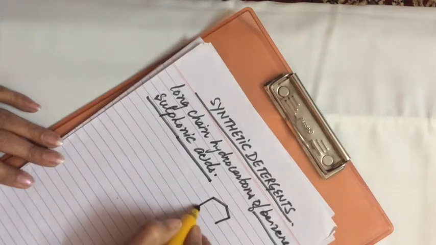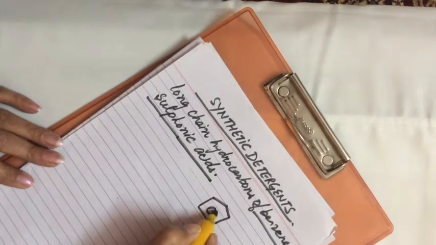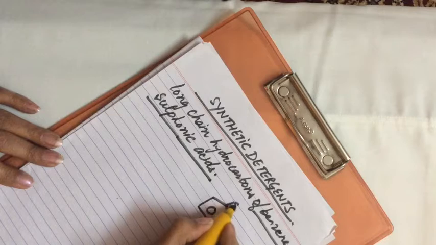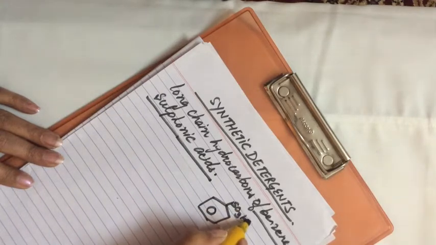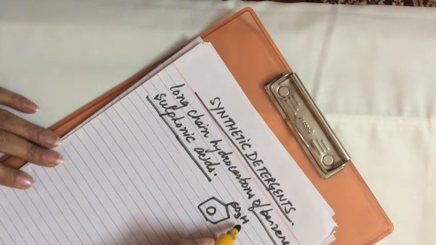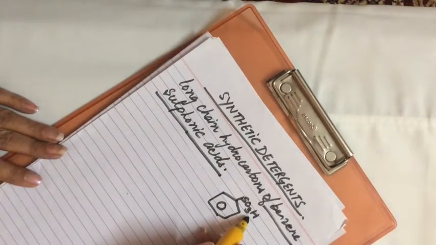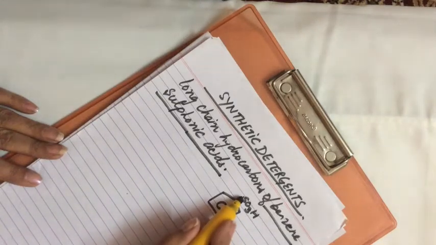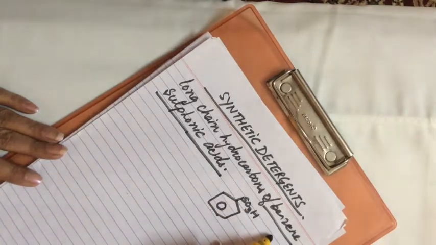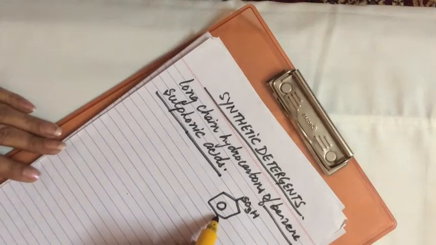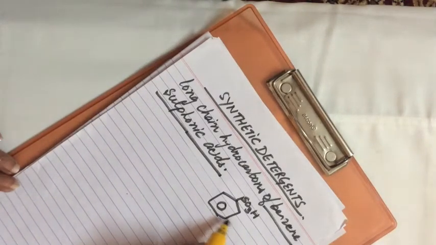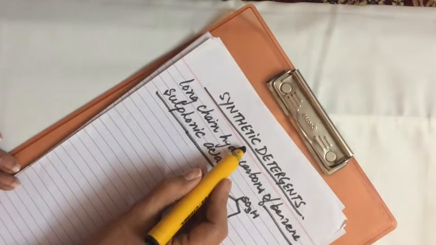This is benzene, and in benzene, if we have an SO3H group, the SO3H group is the sulfonic group. So this becomes benzene sulfonic acid. And if we have a long chain of hydrocarbons attached here, then that benzene sulfonic acid will become a synthetic detergent.